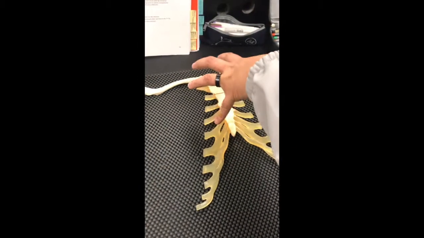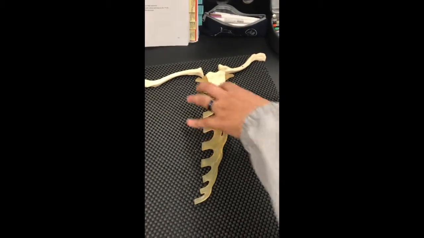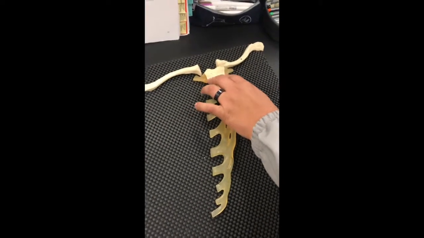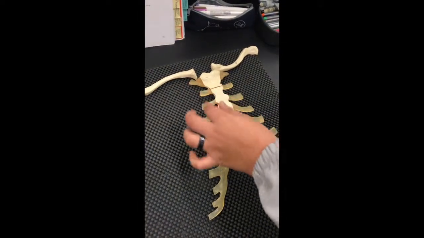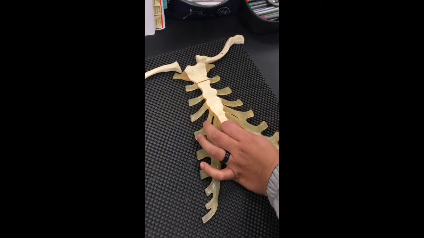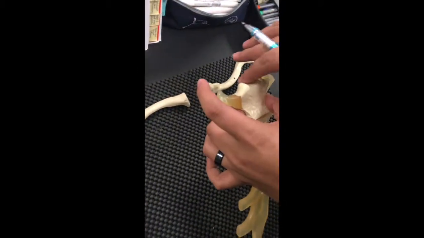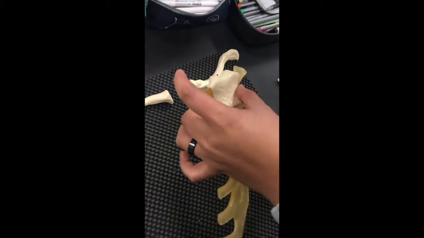So this is the sternum bone. It's divided into 3 different parts. We got the manubrium, body of the sternum, and the xiphoid process. On the manubrium, we got the jugular notch, which is right here. That's where the jugular artery goes through.